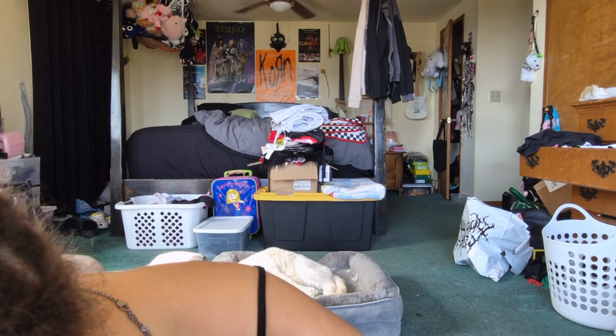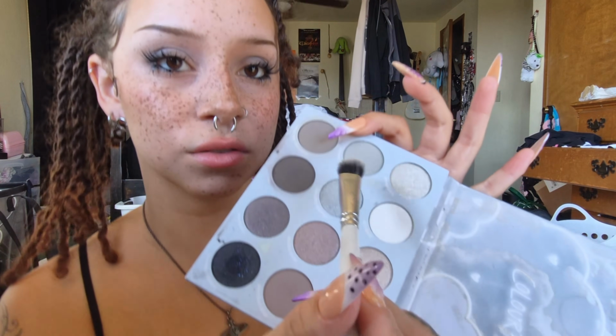So I did my waterline and then I dragged it down a little bit to give it that smoky vibe. Now I think all we have to do is add the shimmer. So let me see. I think I'm just gonna use this one. Take it all over the lid and up to the brow bone.